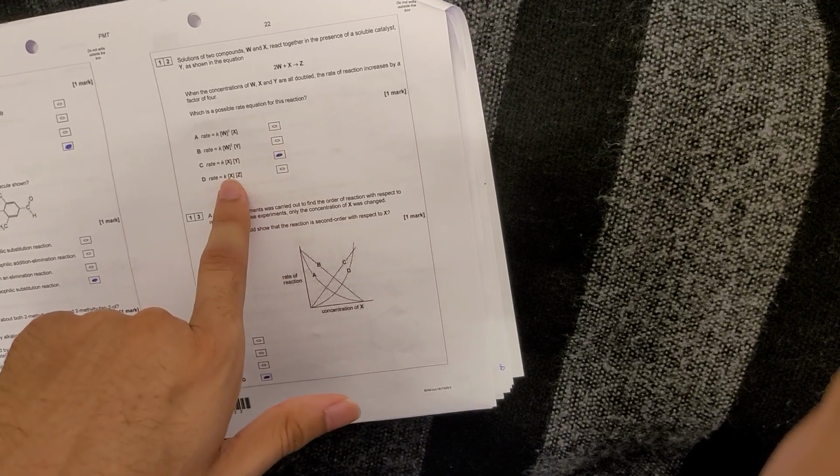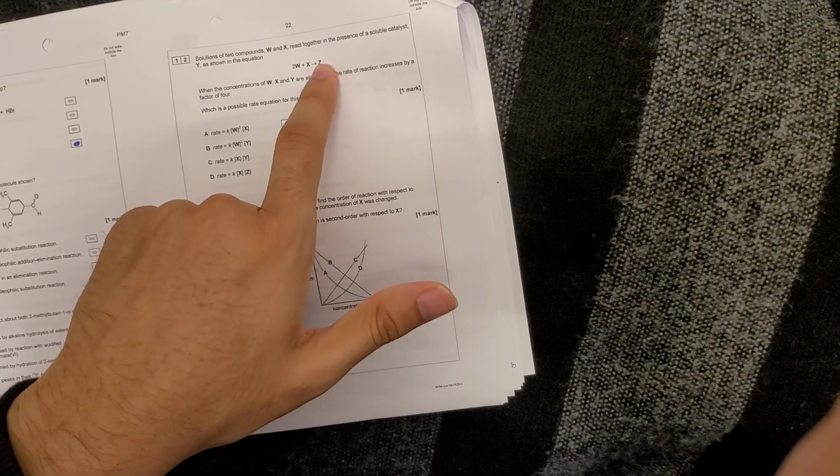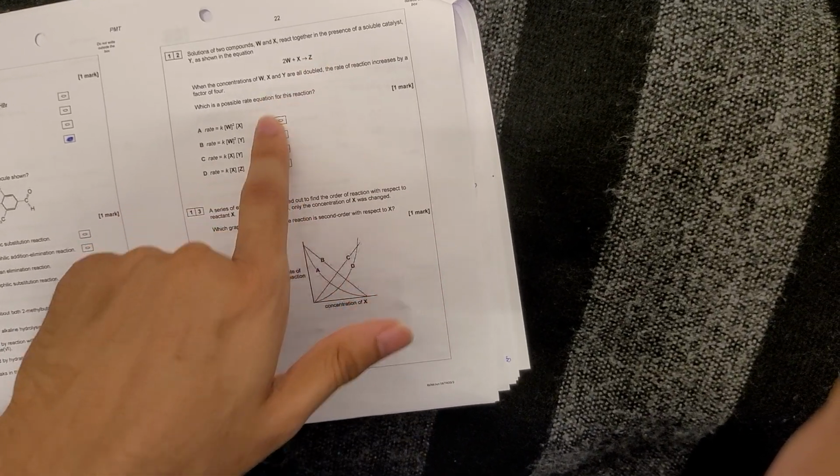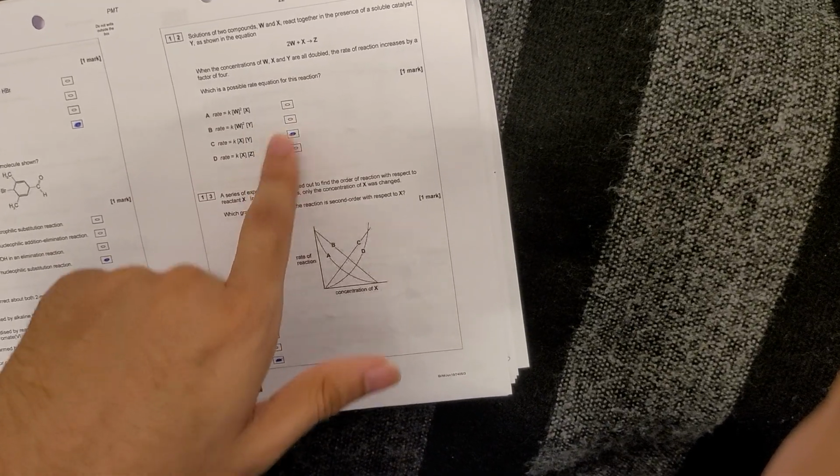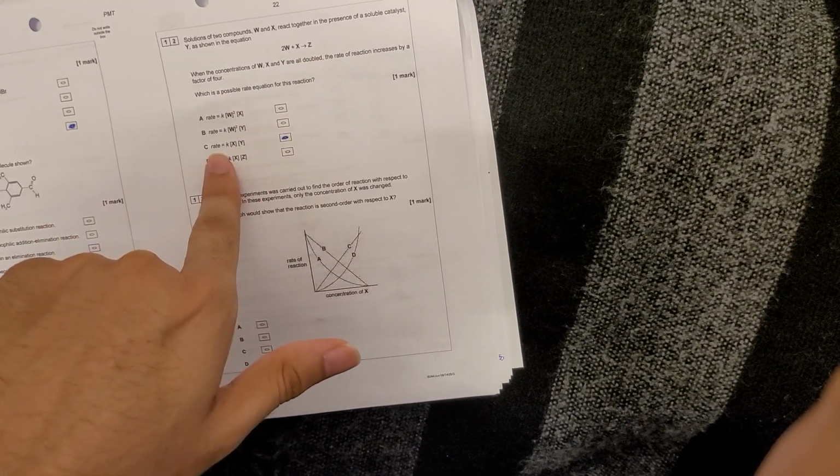Well, the thing about D is Z is your product, so it can't be in the rate equation. And also it tells me that when these are doubled, so therefore it's going to be X and Y. Which graph will show the reaction is second order with respect to X? Well, it can't be B or C because those are not going to be second order. So I'm left with A and D. With respect to X, it's going to be D.